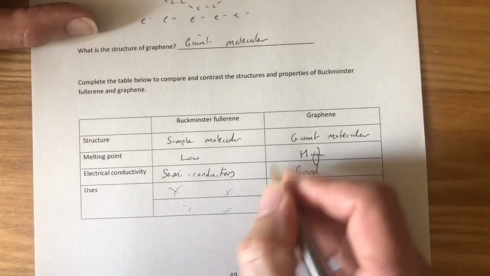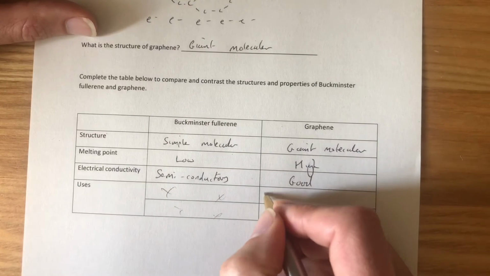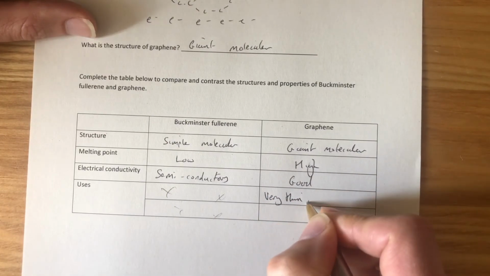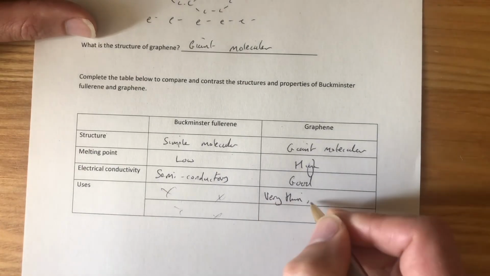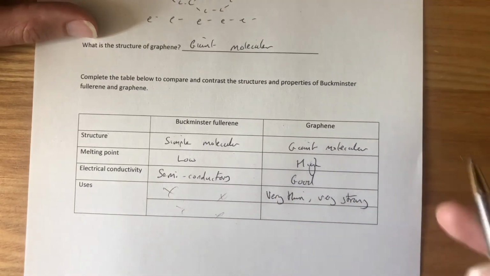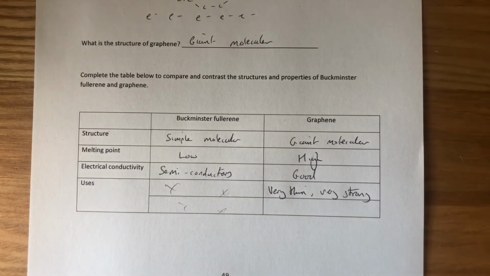This is, of course, graphene. Because of the structure, giant molecule, it's extremely thin, very thin. And given its thinness, it's very strong. It's also a great conductor of electricity, so it's got tremendous uses in conductivity where we need something that's very thin, very light. Also, sporting goods seem to be picking up graphene.